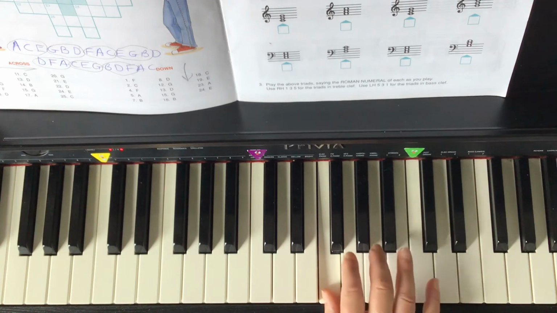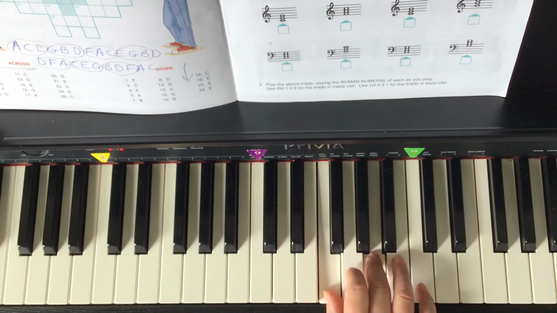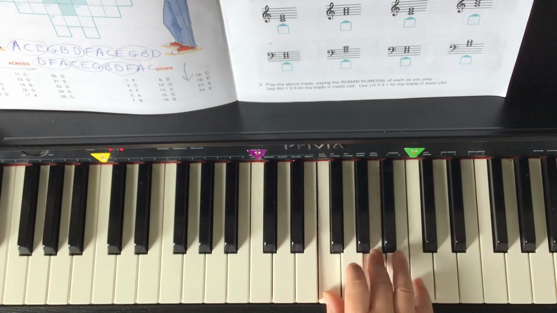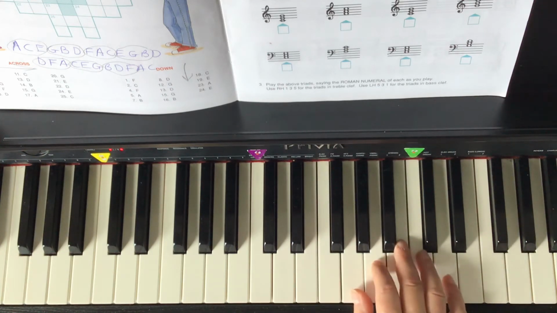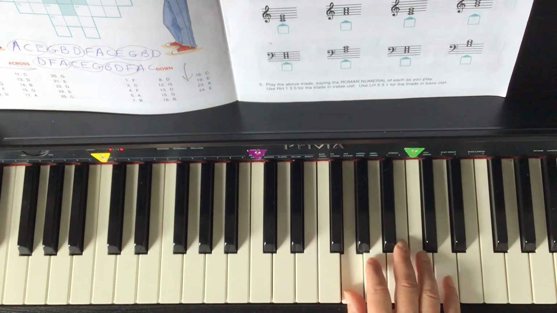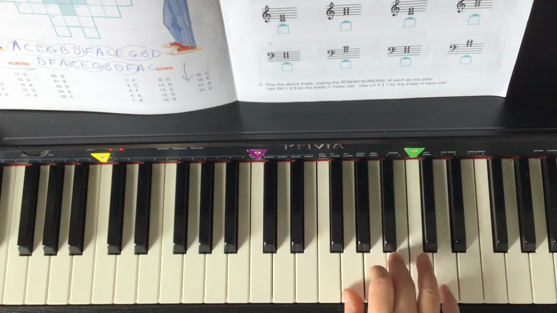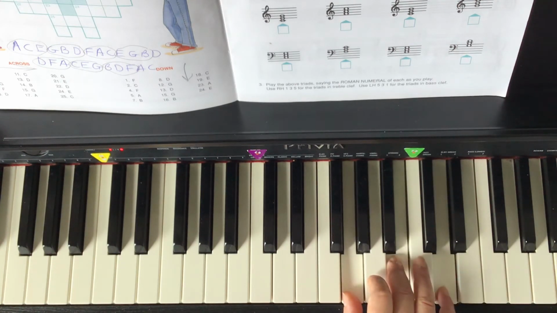Above that, draw an A space and a C space to build the 4 chord, which is the F triad, F, A, C, root, 3rd and 5th, F triad. The next note is the 5th note of the scale, the G line. Above that G line, draw a semibreve for a B line and a D line to make the 5 chord. The 5 chord in the key of C is the G triad, G, B, D, root, 3rd and 5th.